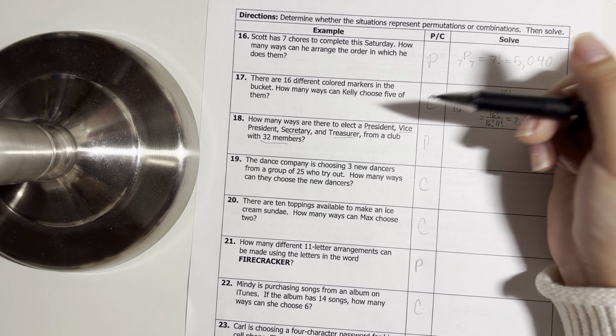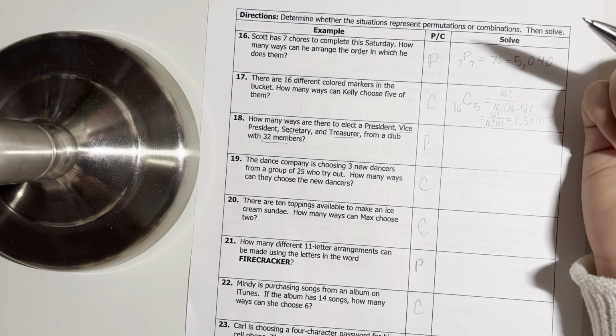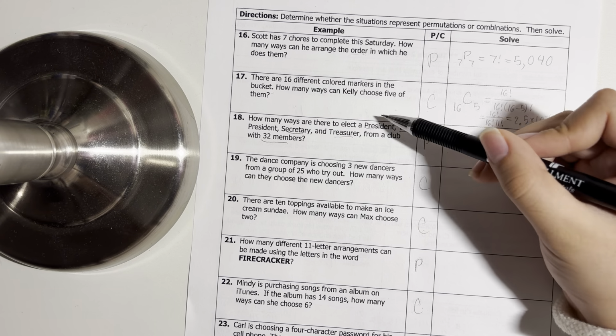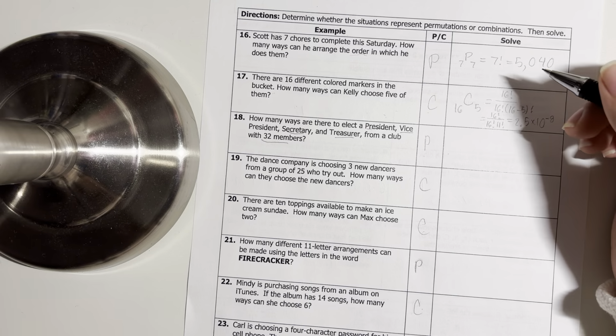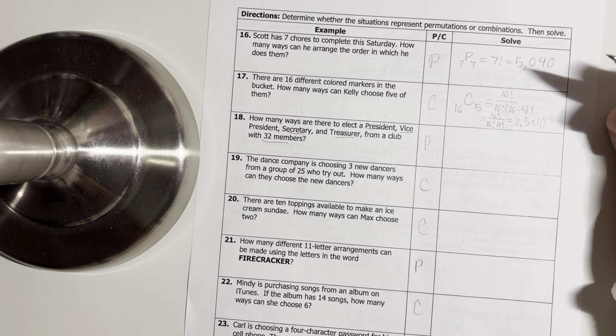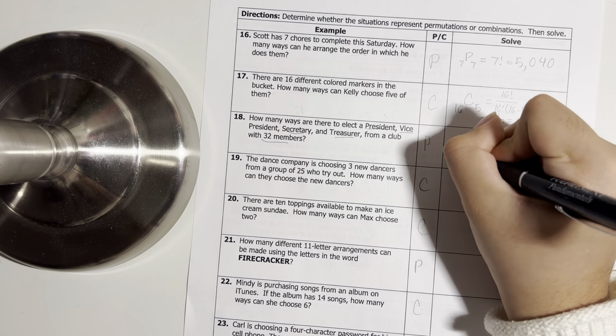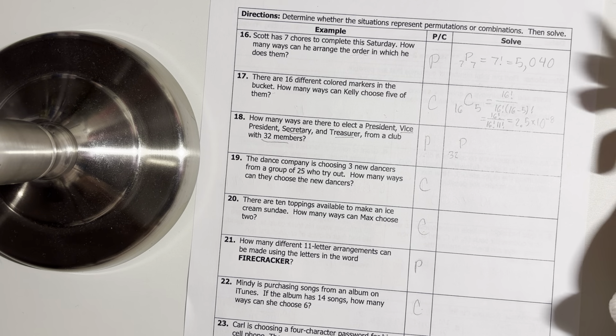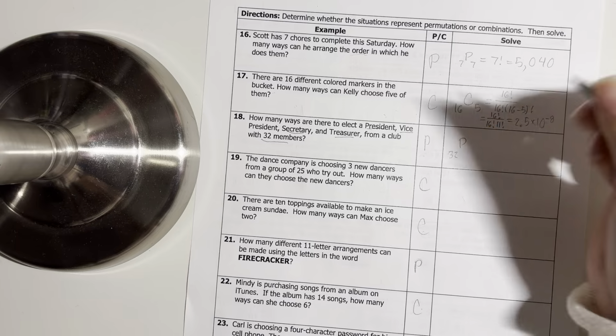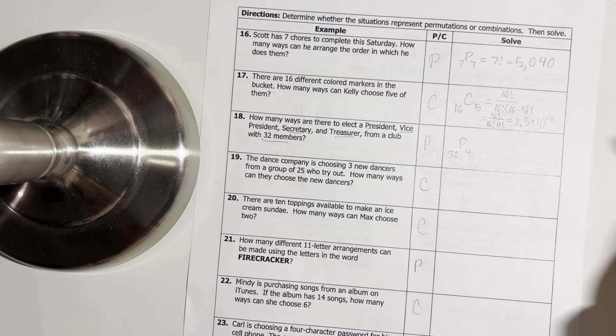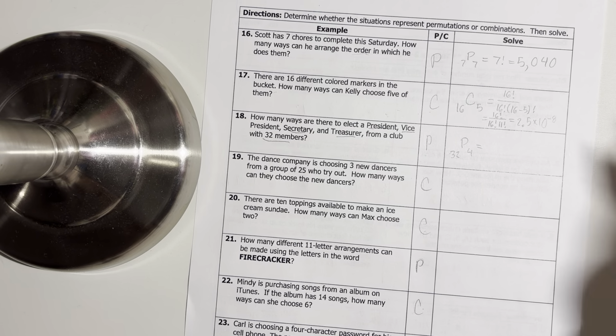We can only get one president and one vice president, and those people are set, they only have one position. So it would be 32P4, and then we would solve it.